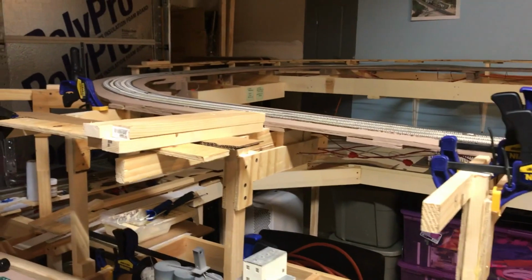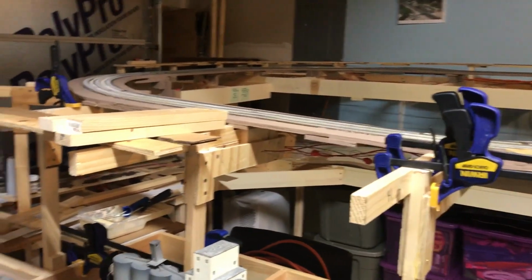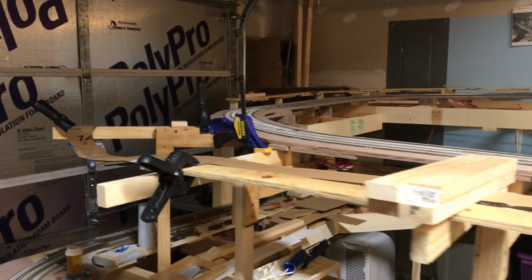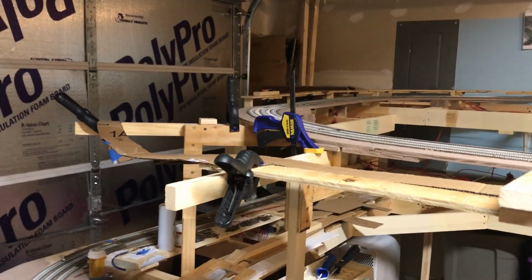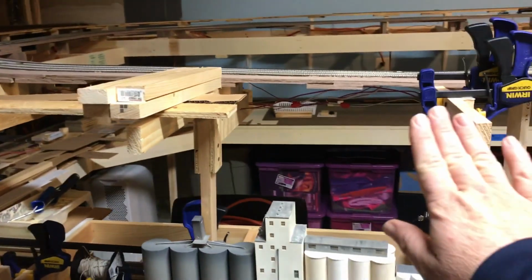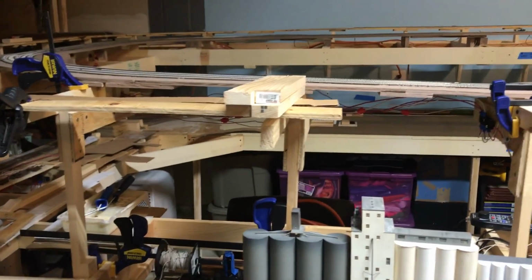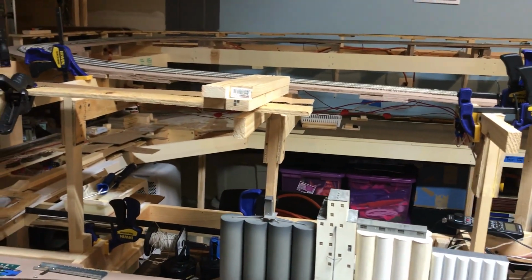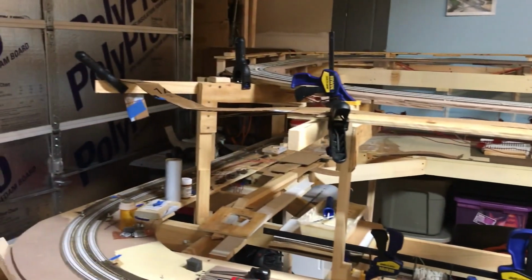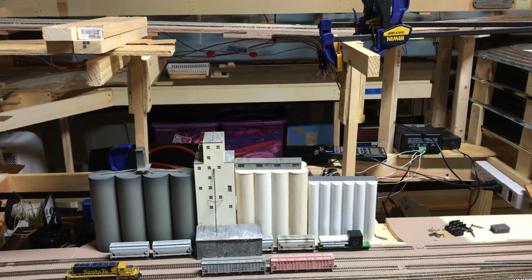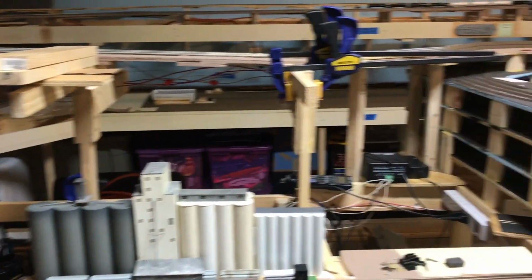But as you can see, I'm starting to work in these, or I've already got these braces on, and then I'm going to go ahead and start working the UP Highline sub road bed down the rest of the way to the helix. And then here I'll have probably fascia, so you won't be able to see this probably from this side, but you'll be able to see it from the inside of the layout. And then I'll have some nice fascia on the front of it, so it'll kind of separate my lower level from my upper level.